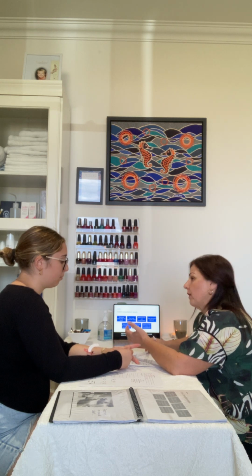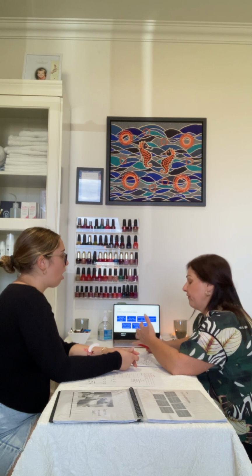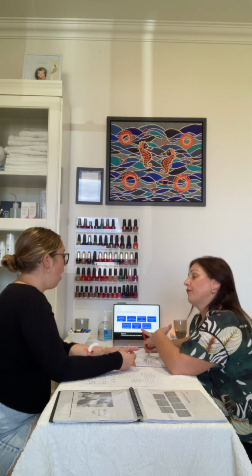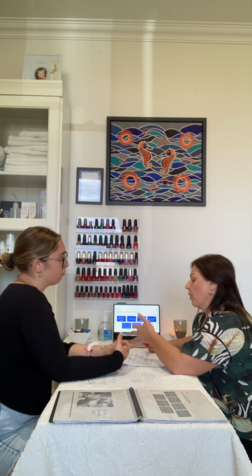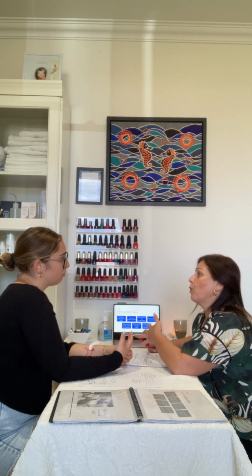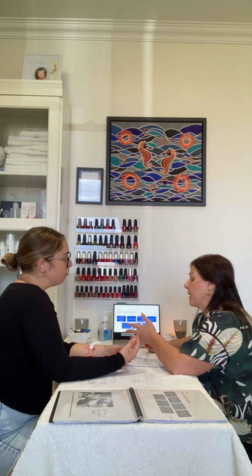So it affects the lasting, so how long she can go between refills. It also affects how often she needs to wash them and with what. So if she's wearing a lot of eye makeup, it's really important that she cleanses them properly, and it's really important the type of eye makeup.